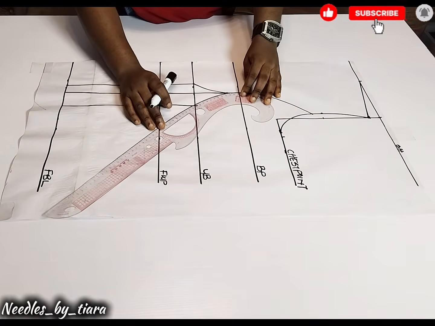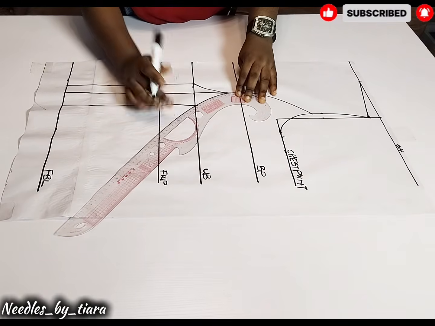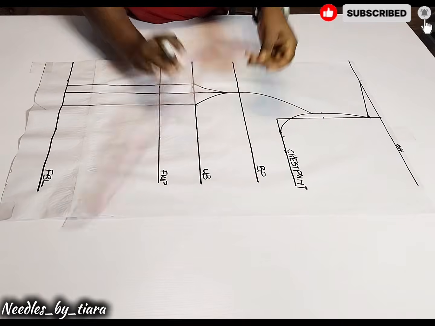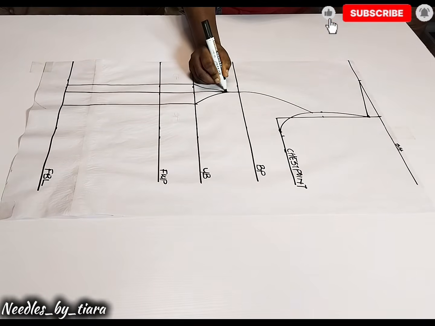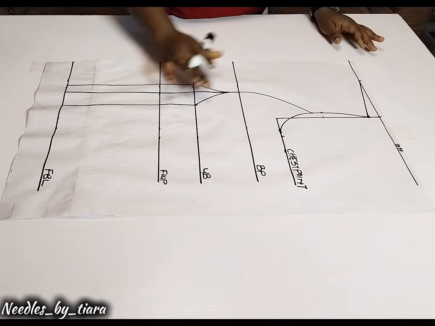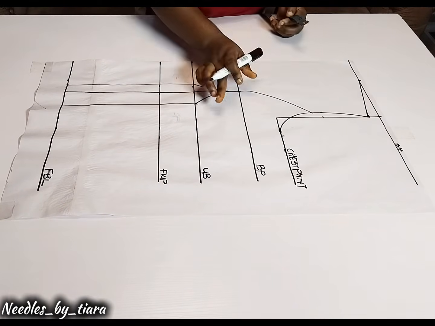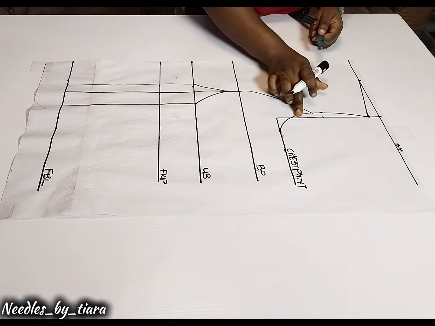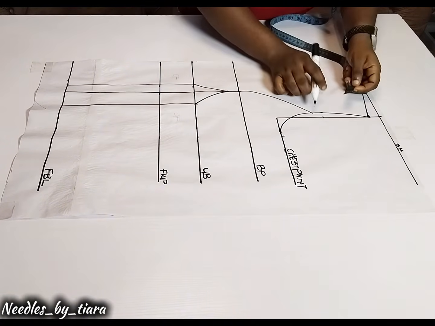So we've gotten our center front underbust point curve. Now we'd go ahead to impute our side front underbust point curve this way. So now go ahead to smoothen out that point this way. So with this being done, you've successfully imputed your underbust curve. Moving on to the princess curve that we have imputed at that point, we'd go ahead to impute our dart tightening.